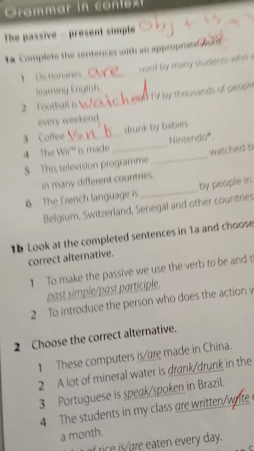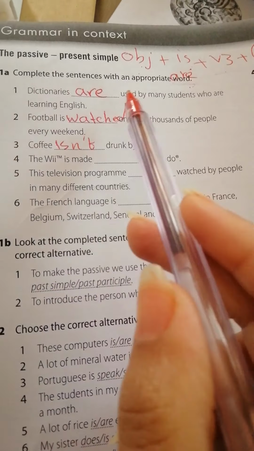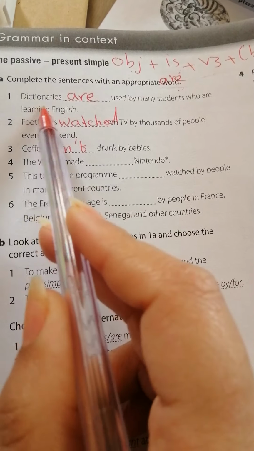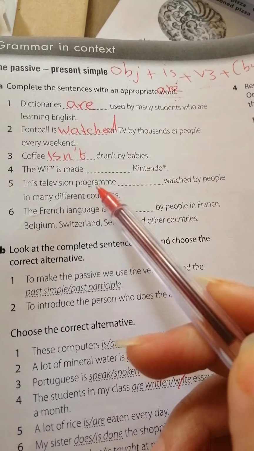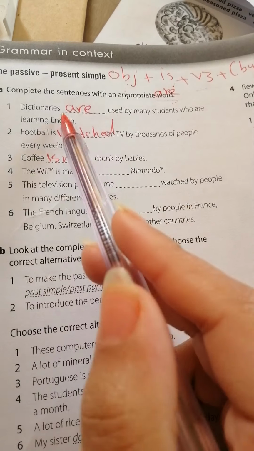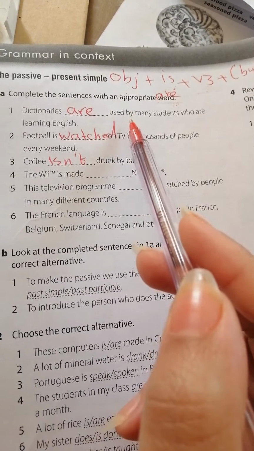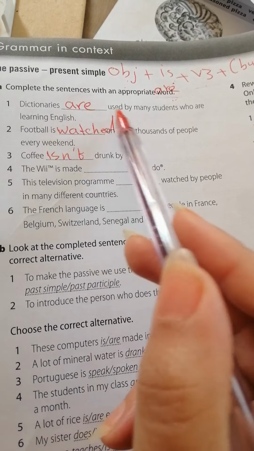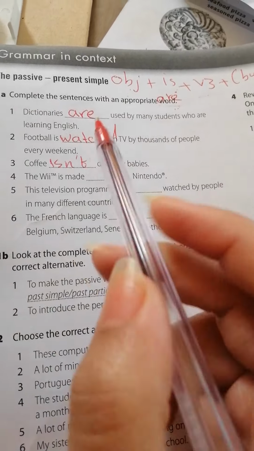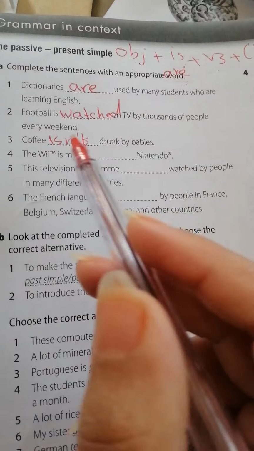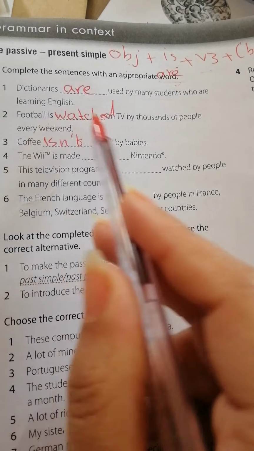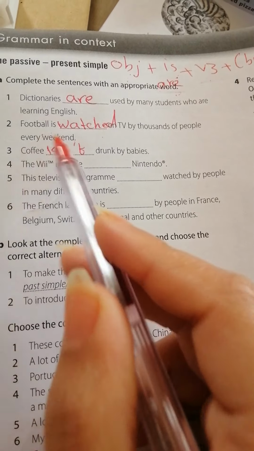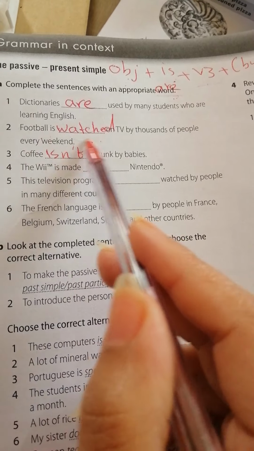Okay. Number 1, dictionaries are used by many students who are learning English. Dictionaries, object, okay, are used. We put are because they are plural. Used, verb 3, by many students who are learning English. Are used by many students. So dictionaries, object. Football is watched on TV by thousands of people every weekend. Football is watched.